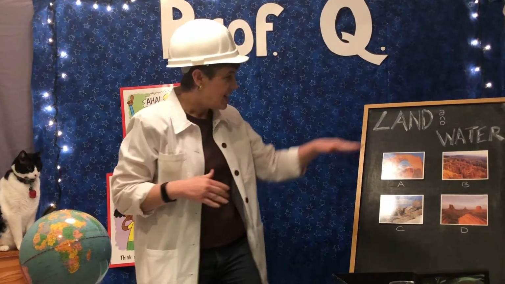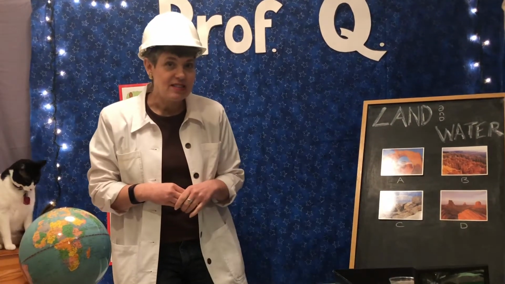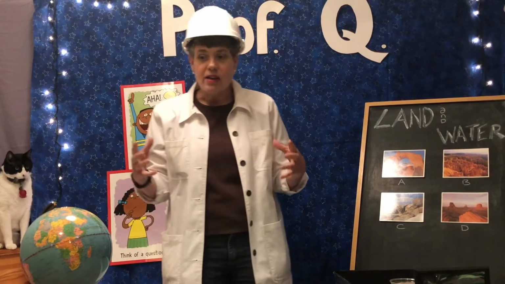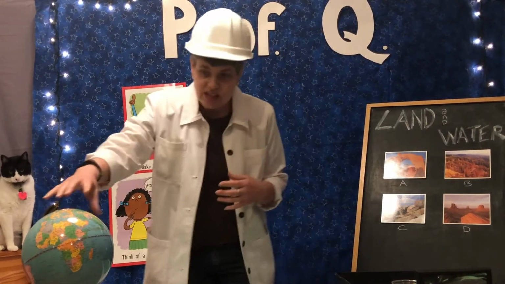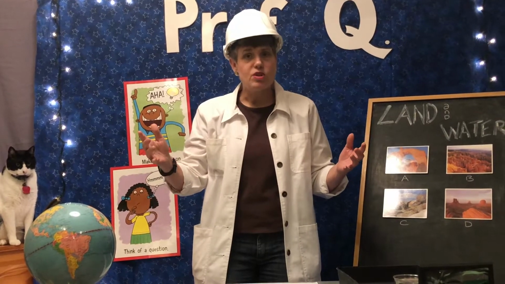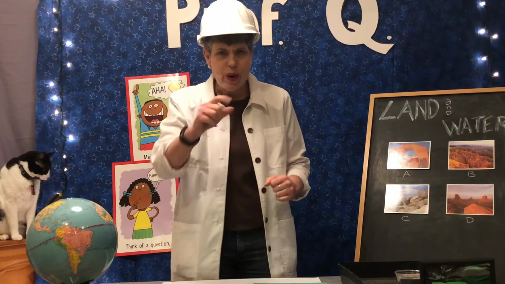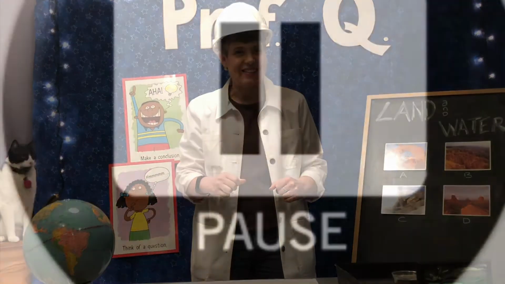Maybe so, land and water. So my question to you is, how much of Earth, as we see here, is made up of land? And even more so though, what type of landforms are there? Go ahead and write that in your book right now.